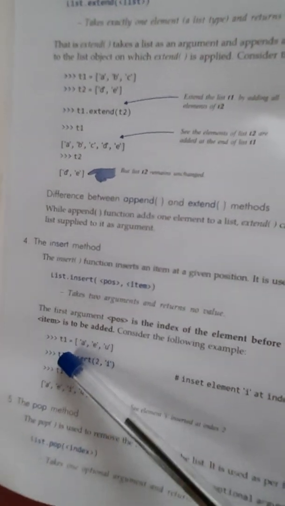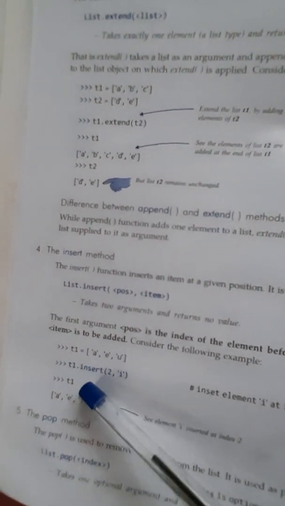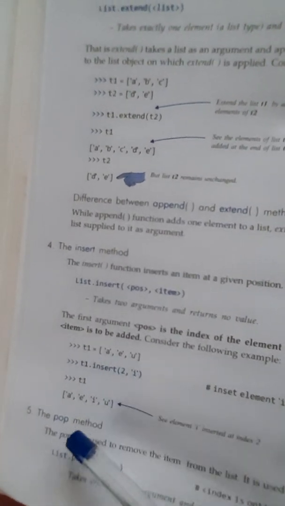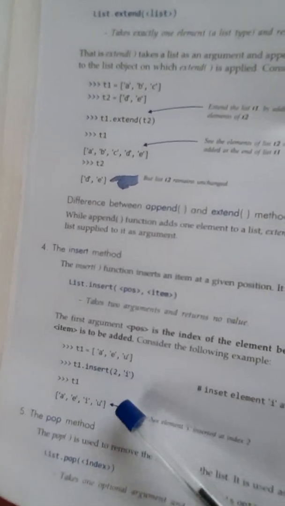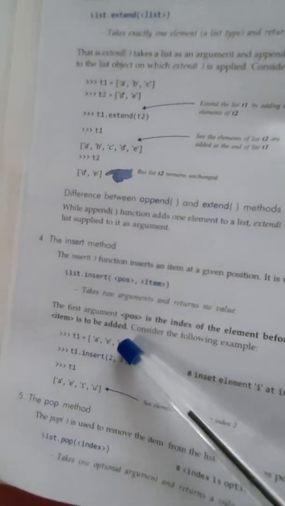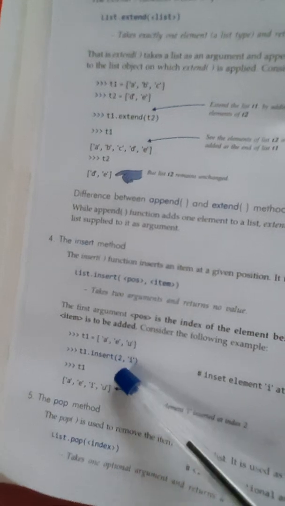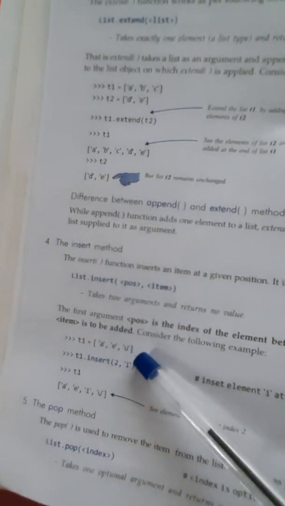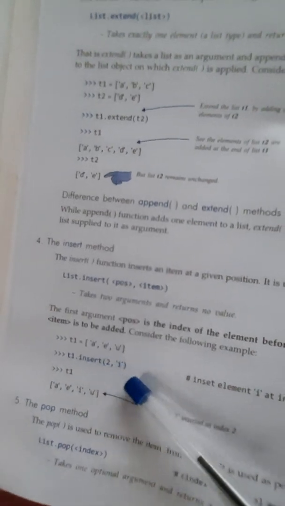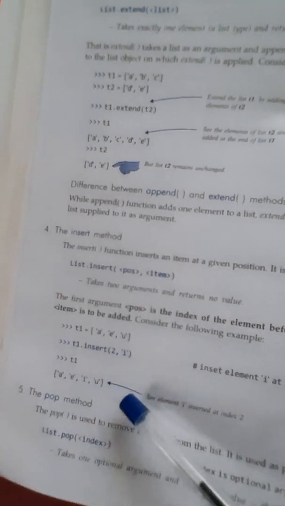Look at the example: T1 is A, E, U; T1 dot insert of 2 comma I. Now your T1 will become A, E, I, U. That means you are inserting the letter I at index position 2. 0, 1, 2. Already U is at 2, but now you are inserting I at position 2. So A, E, I, U.